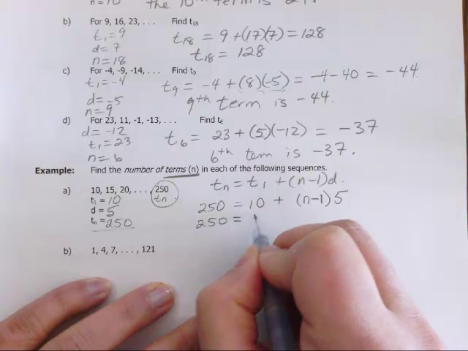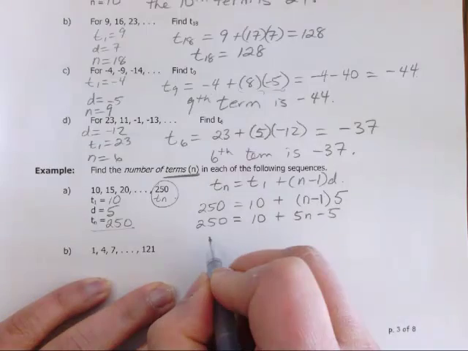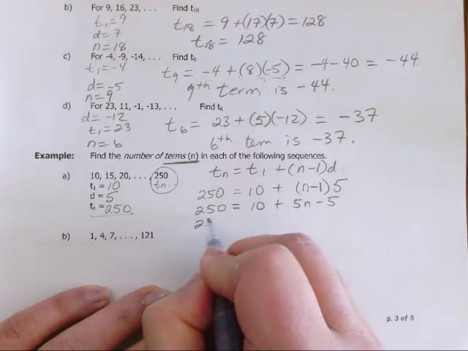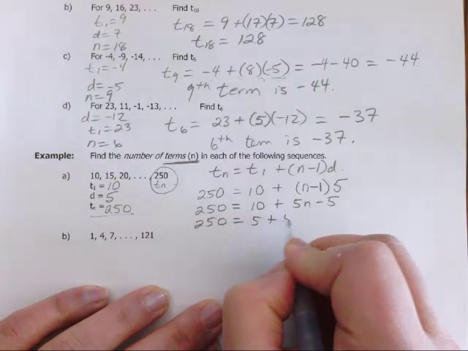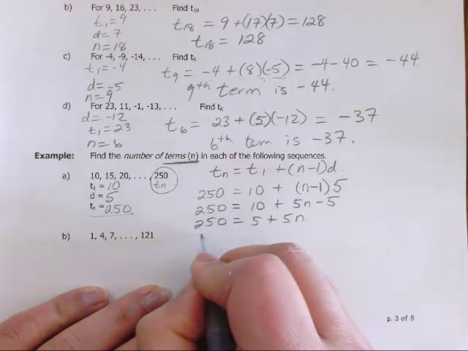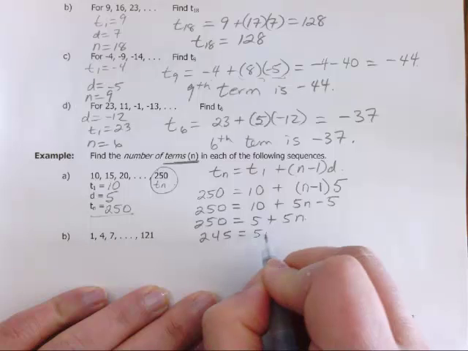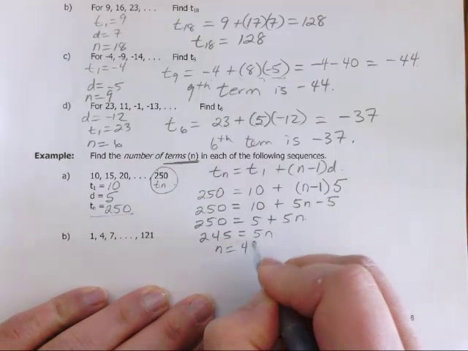250 equals 10 plus 5n minus 5, and we simplify that. We get 5 plus 5n. 245 equals 5n, and we get n equals 49.